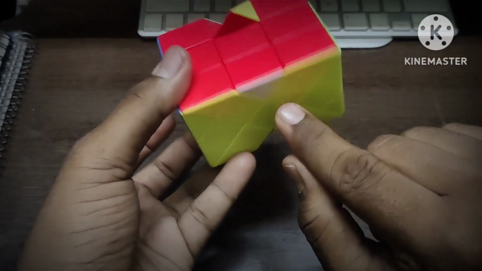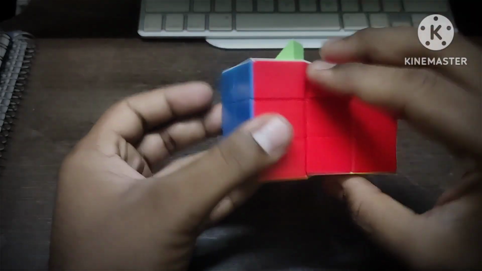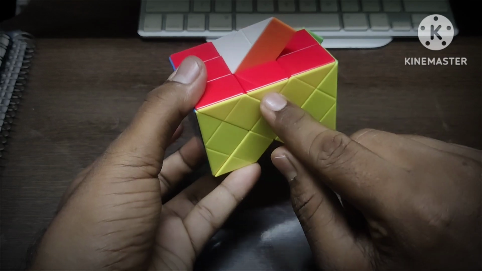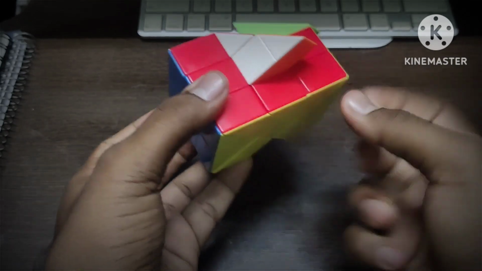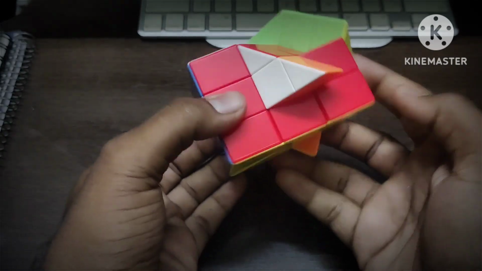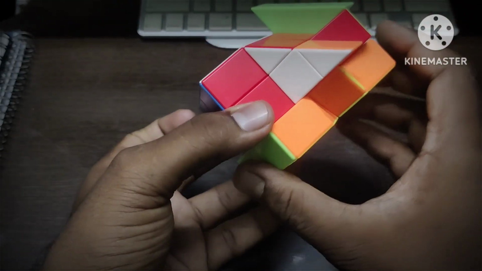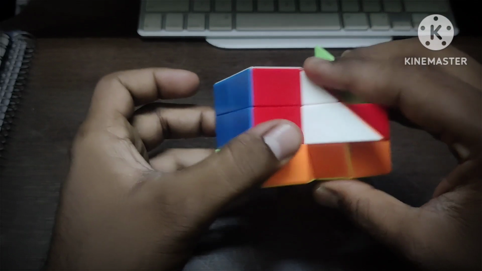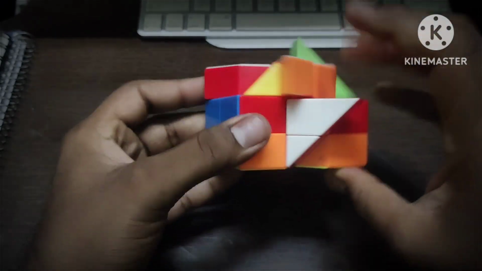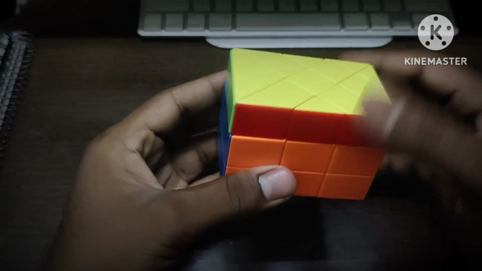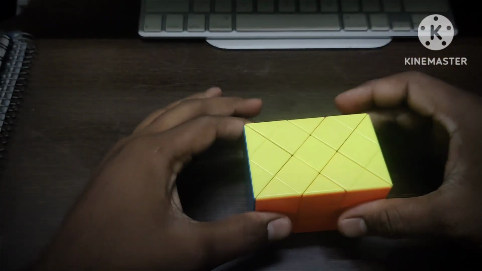So now you see that this place has now got its original piece at its proper position. You're gonna shift the cube at this side, which is this irregular, and then keep on doing the right algorithm, and now the cube is magically solved.